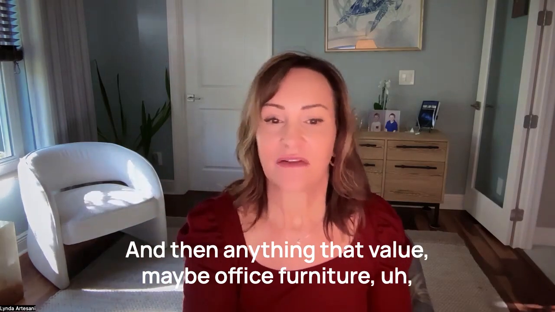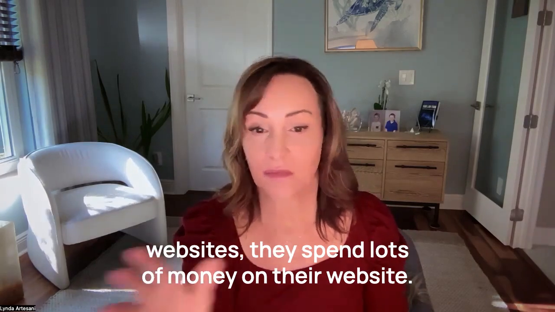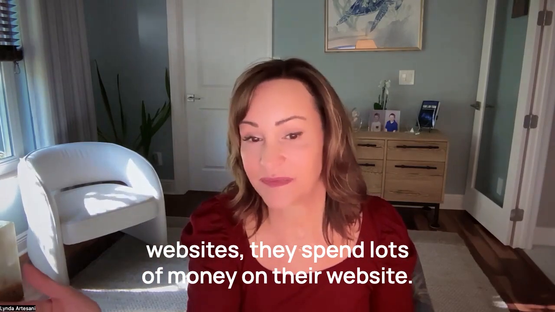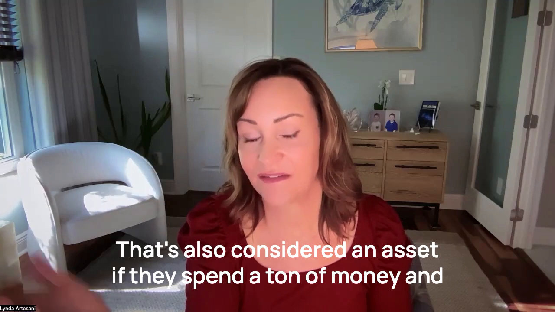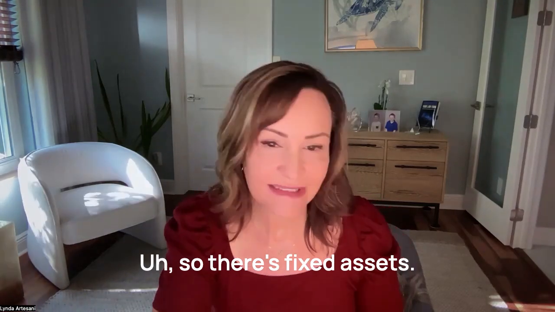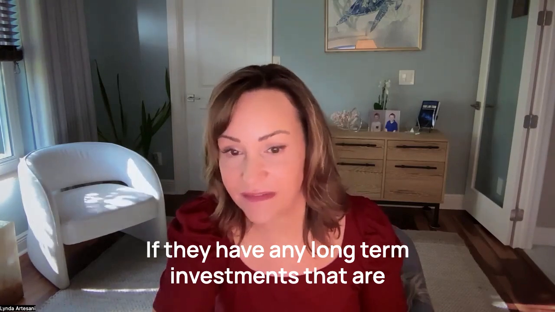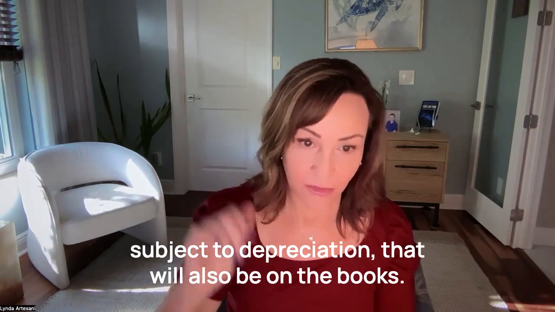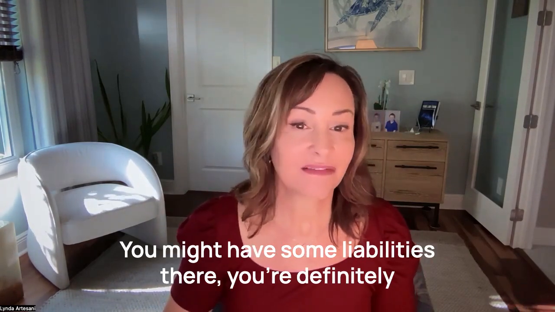And then anything with value, maybe office furniture, websites. They spend lots of money on their website. That's also considered an asset if they spend a ton of money and that gets depreciated over time. So there's fixed assets. If they have any long-term investments that are subject to depreciation, that will also be on the books. You might have some liabilities there.